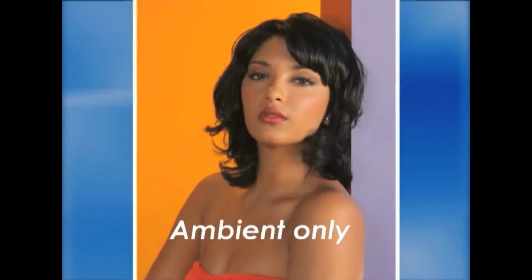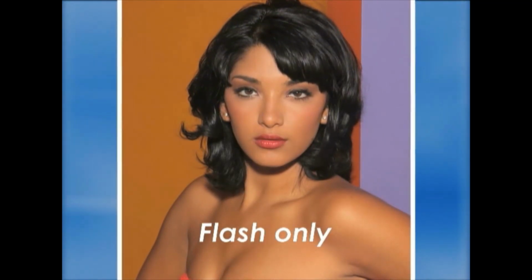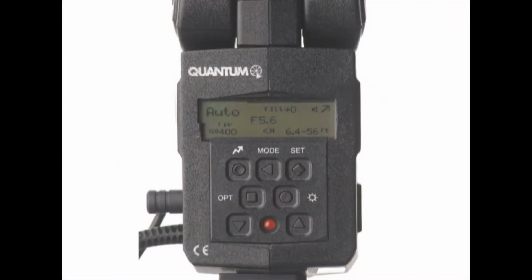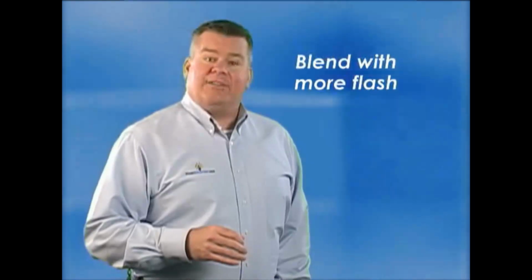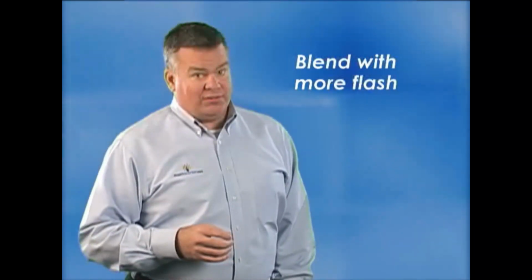Say we want to blend this ambient light here with this strobe light here. With the Qflash in auto mode and the D adapter fill dial set to 0, the Qflash will provide just enough light to bring your subject up to the best exposure possible based on your camera settings. But what if you prefer a blend that's got a little more flash, but still proper exposure, of course?